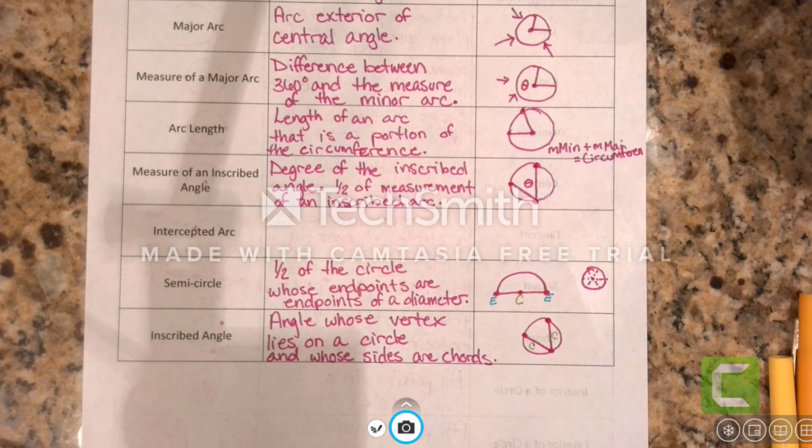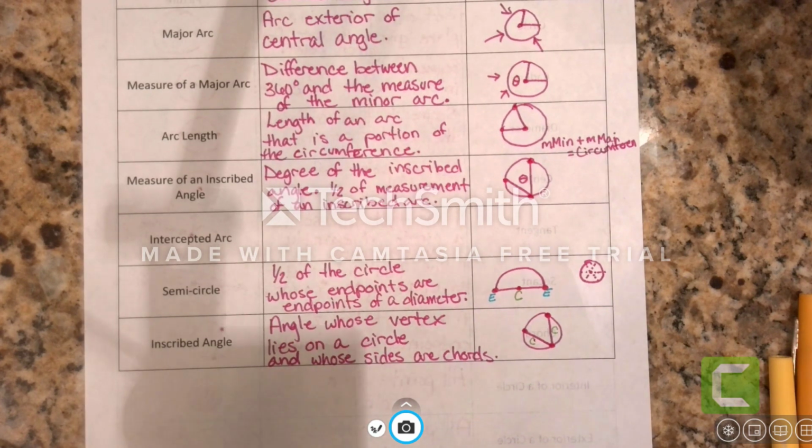Now finally, now that I've overloaded you guys with all this vocabulary, we're going to finish off with intercepted arcs, some of the easiest, and I've already used this word a couple of times while we've been going over the shapes.